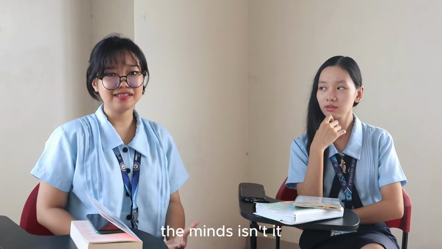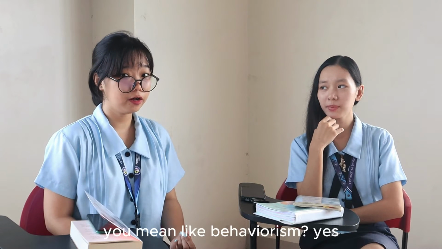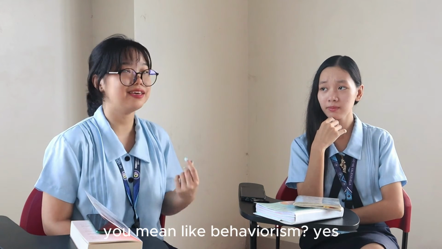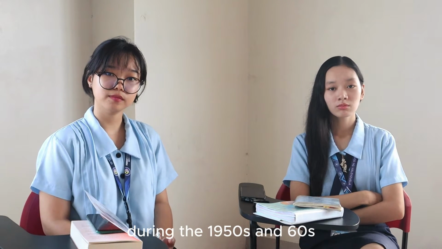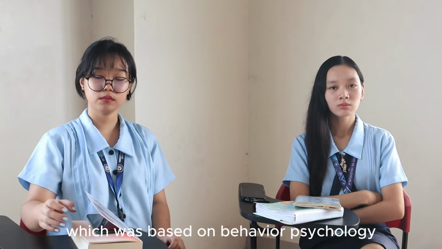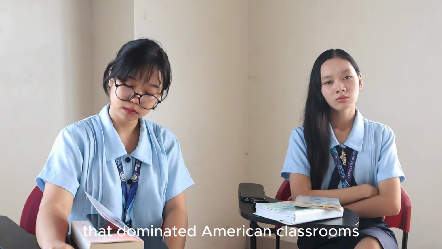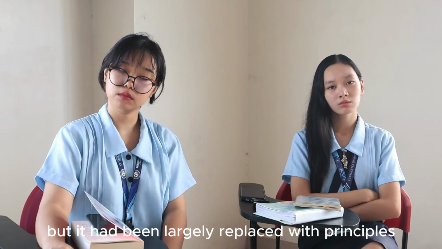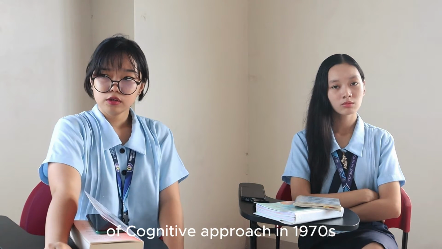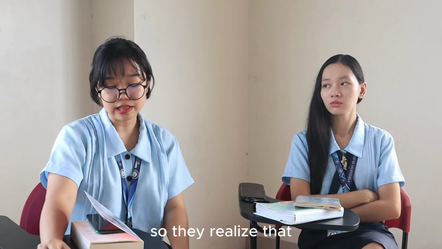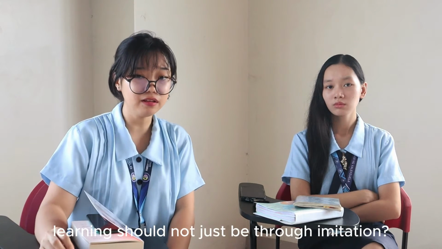The mind? Isn't it that language comes from other people? You mean like behaviorism? Yes. That was an early belief during the 1950s and 60s, the audiolingual method, which was based on behavior psychology that dominated American classrooms, but it had been largely replaced with principles of cognitive code approach in the 1970s. So, they realized that learning should not just be through imitation.